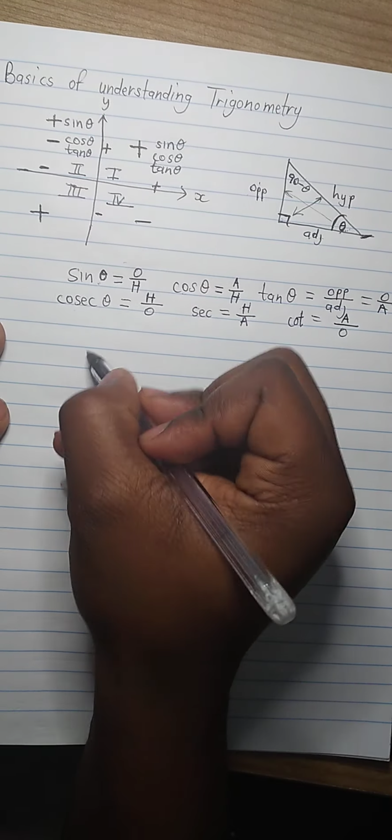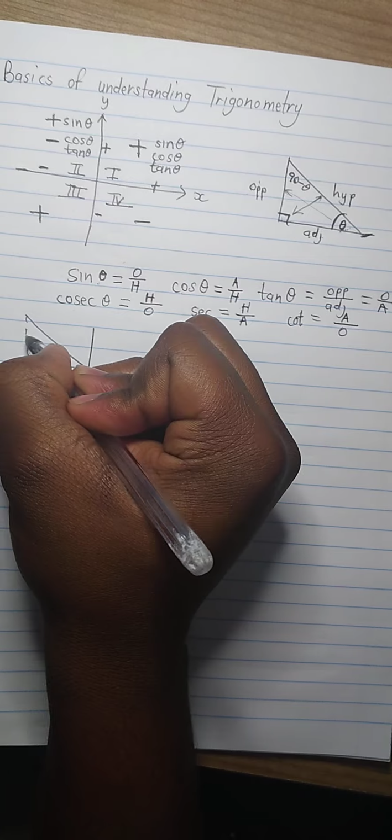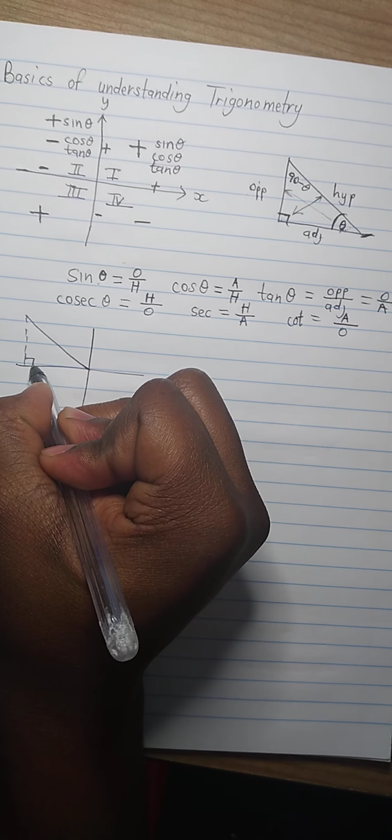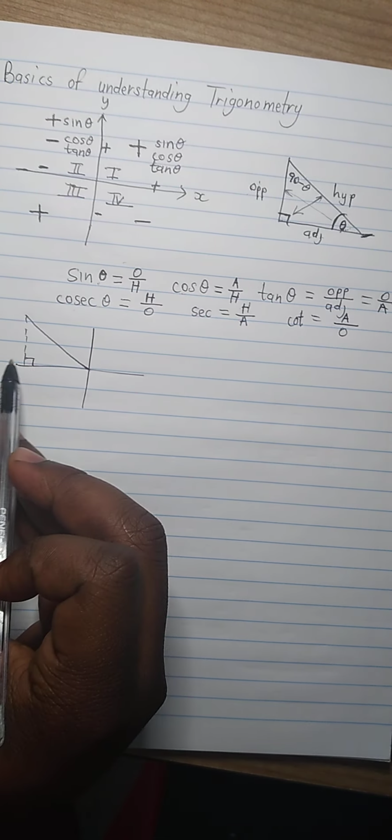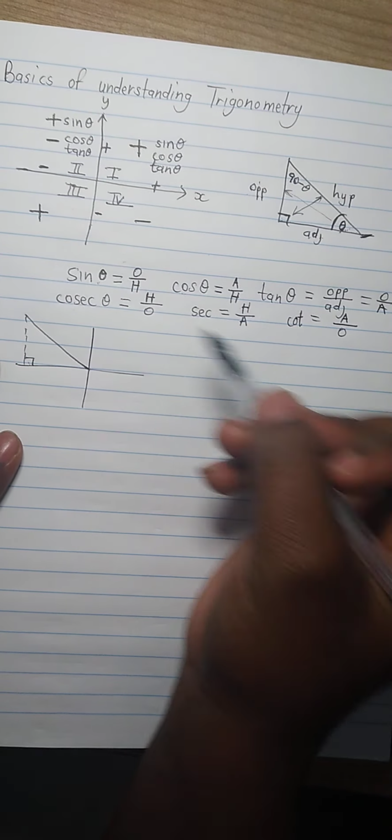Now, if I were to prove that, let me take the second quadrant. Let me draw the right angle triangle. This is how you draw the right angle triangle on your second quadrant. It's always looking like this. There's 90 degrees. So, what do we do to prove that hypothesis that they're talking about?